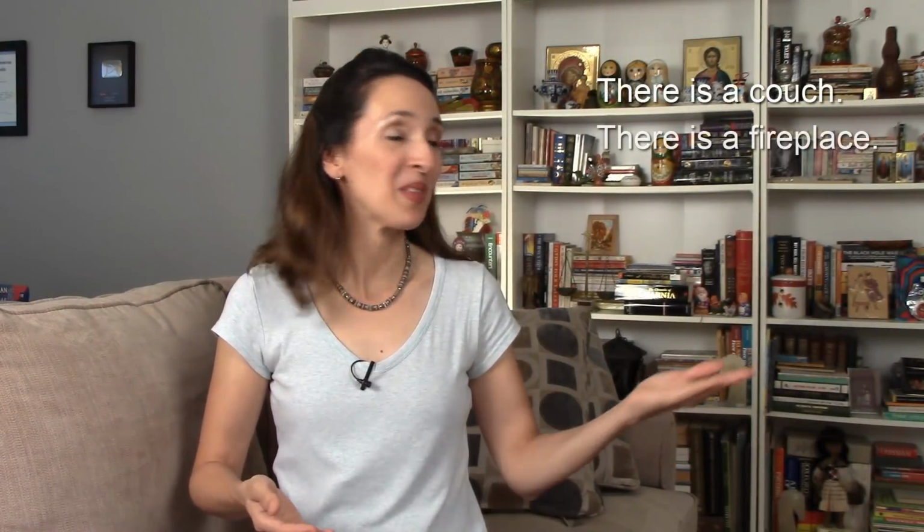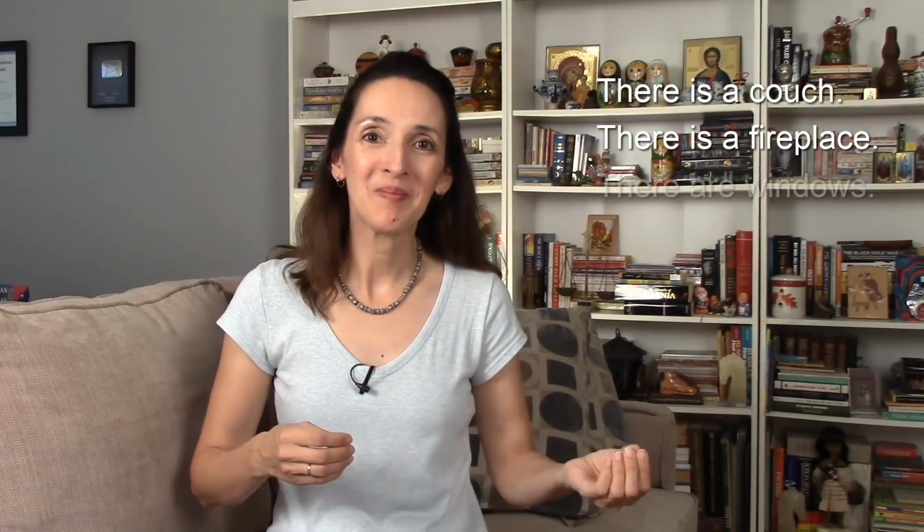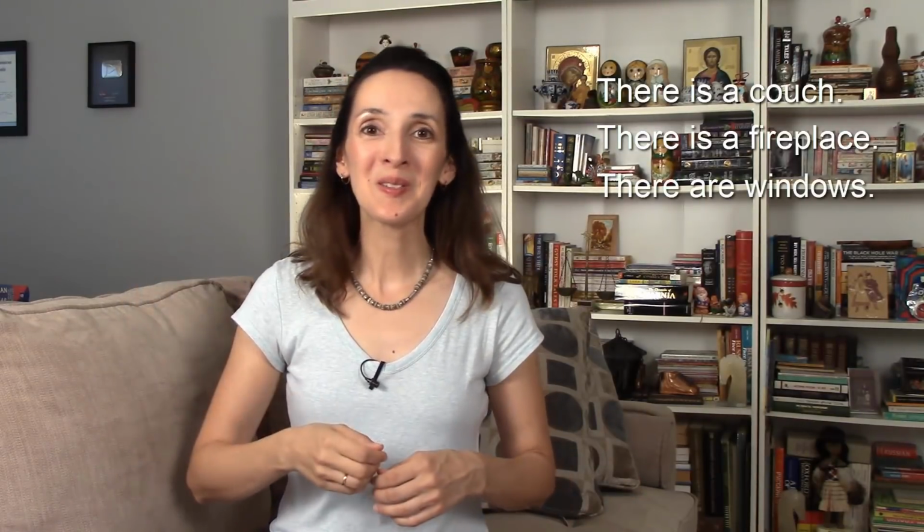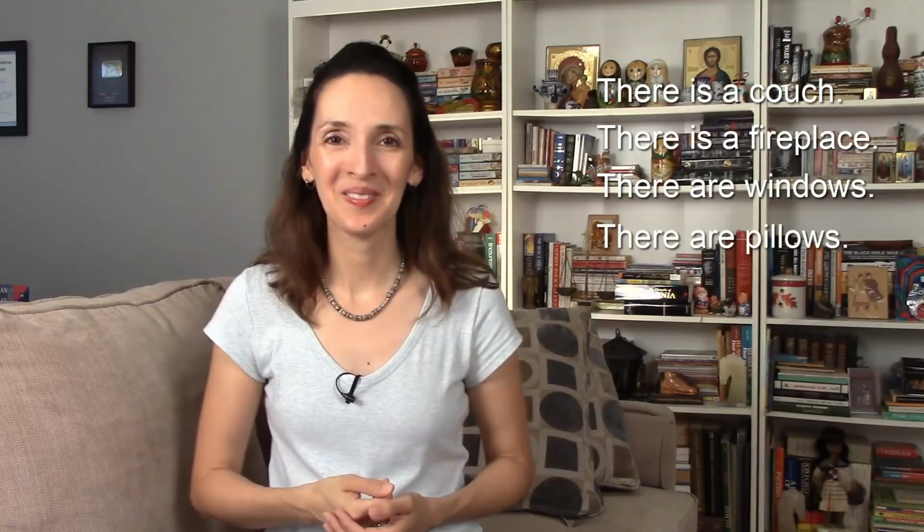This is a living room. There is a couch. There is a fireplace. There are windows. There are pillows.